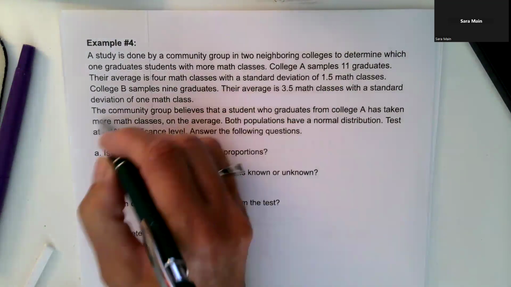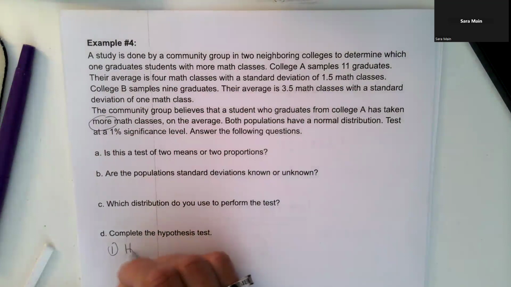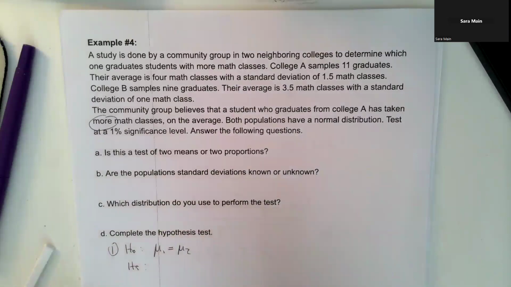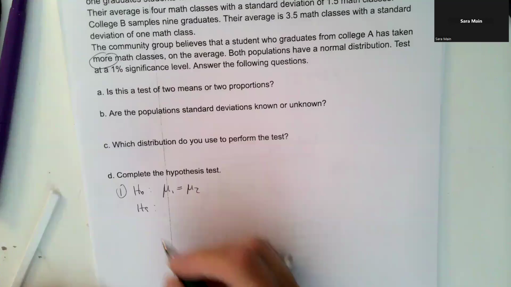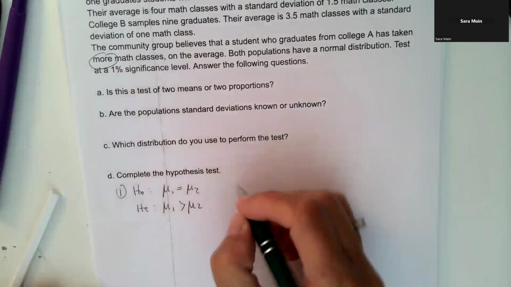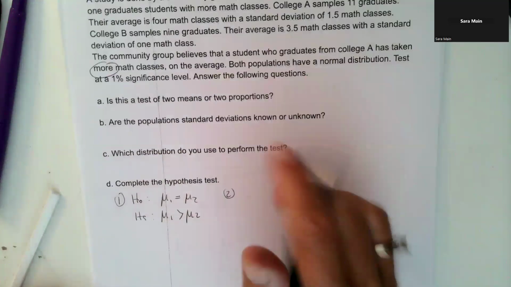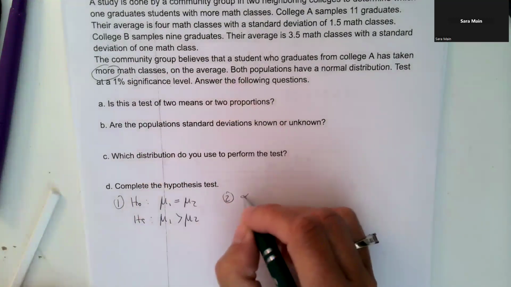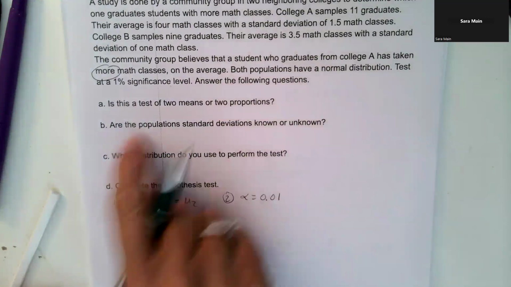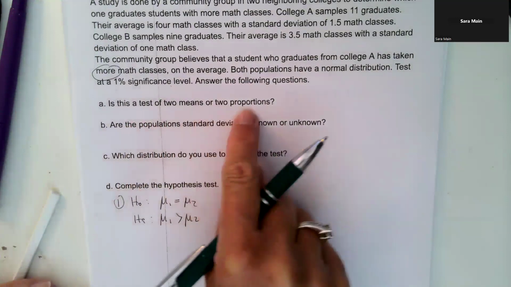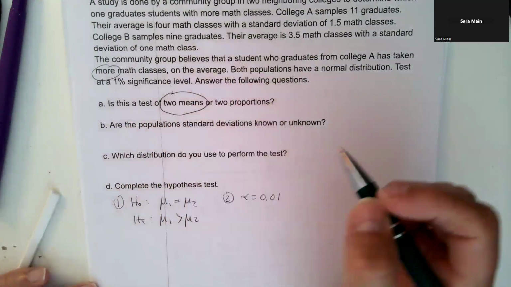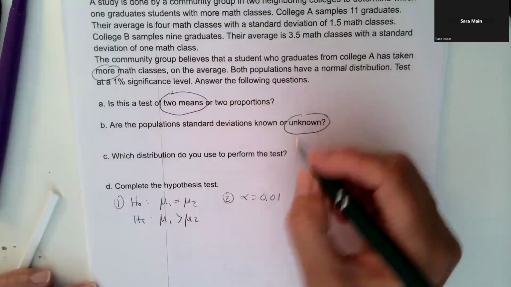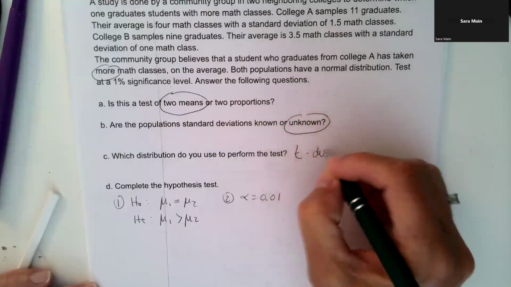Okay, so again, I'm just looking at my hypothesis here. We're testing that they're equal, but we think that A has more than B. So it's another greater than in this case. Both populations have a normal distribution. Test at the 1% significance level. That means in step 2 here, we have an alpha of 0.01. And it says, is this a test of 2 means or 2 proportions? So that would be 2 means. And we are unknown on the population standard deviations, and so that means we should use the T distribution.